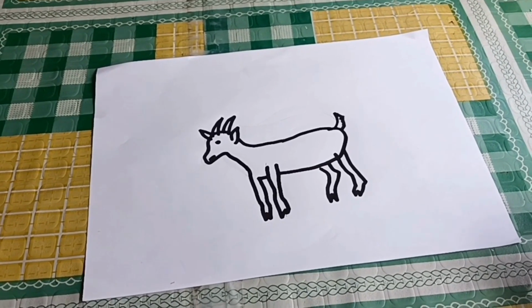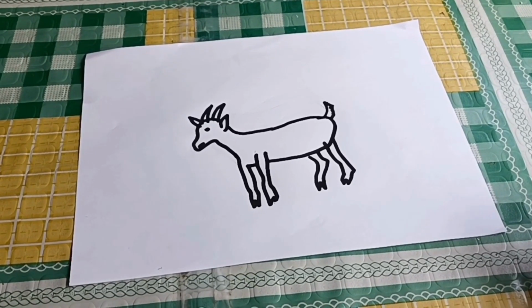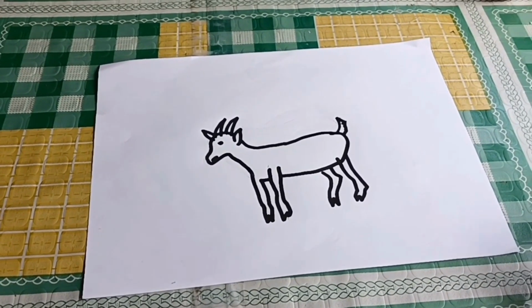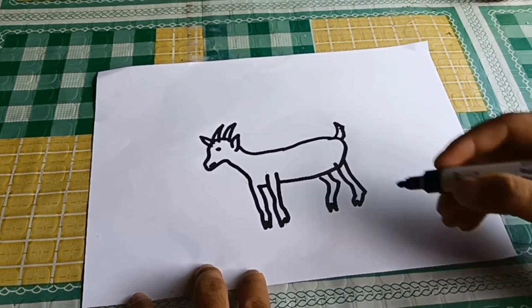Unfortunately, I don't have a goat and a cattle here, so I'll just draw a picture of an animal so that I can show you the sites of injection. So for the goat, for injecting intramuscular, the site will be at the neck. So just find the triangle angle here.